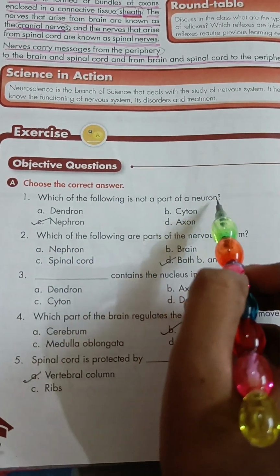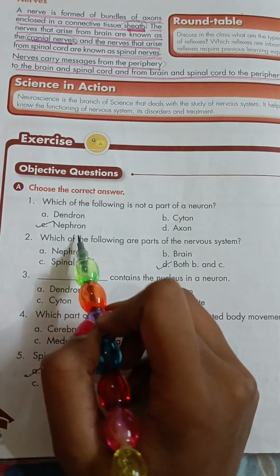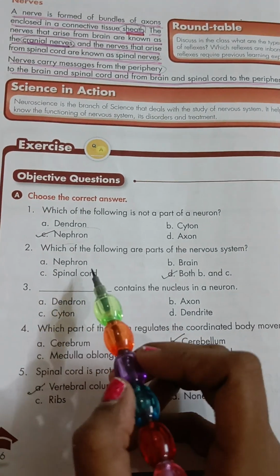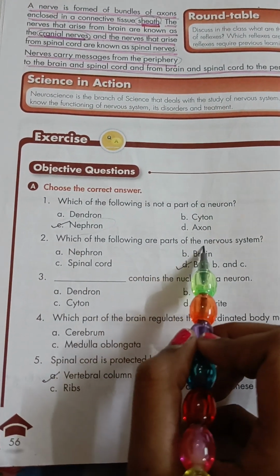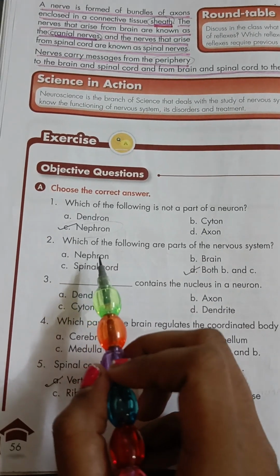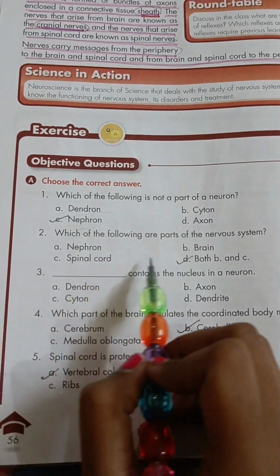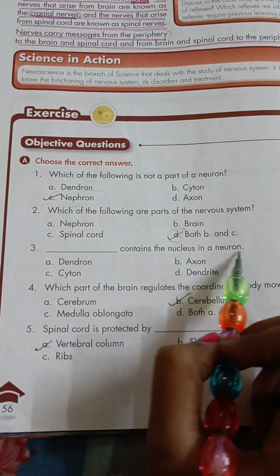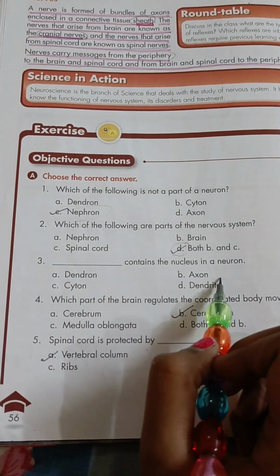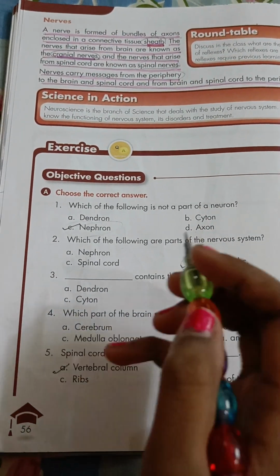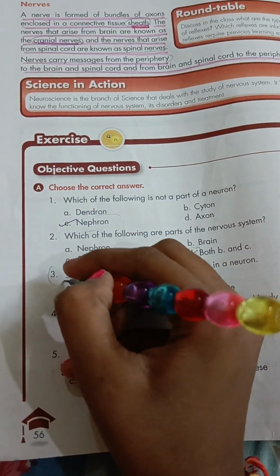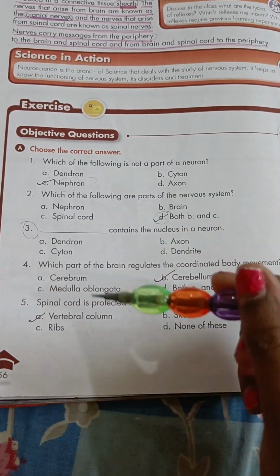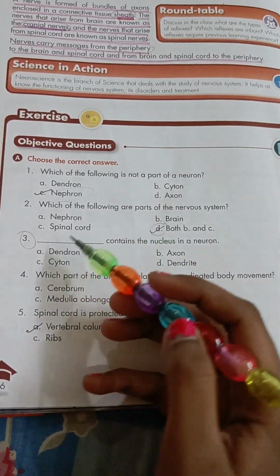Which of the following is not a part of a neuron? Dendron, cyton, nephron, and an axon. Actually, the correct answer is nephron. Now, which of the following are parts of a nervous system? Nephron, brain, spinal cord, both A and B. Actually, the answer is A and B. Dash contains the nucleus in a neuron: dendron, axon, cyton, and dendrite. Actually, the third question, you have to answer it on your own. That's why I left it. I'm gonna pin the person who answers it correctly.